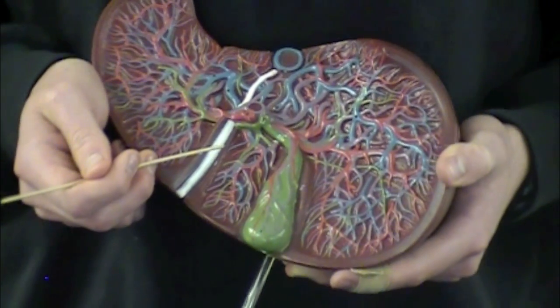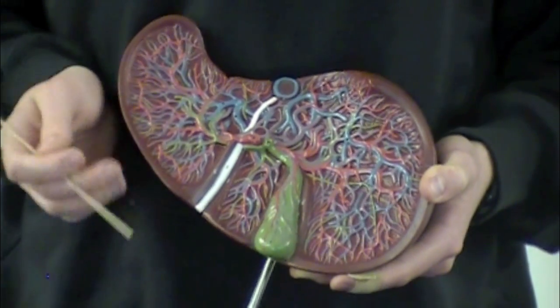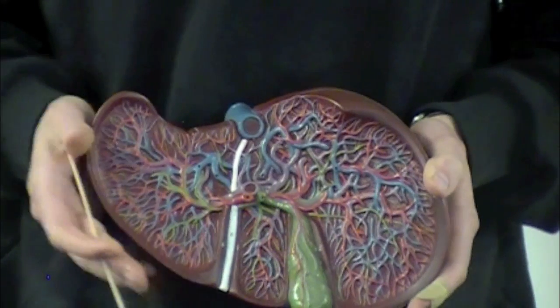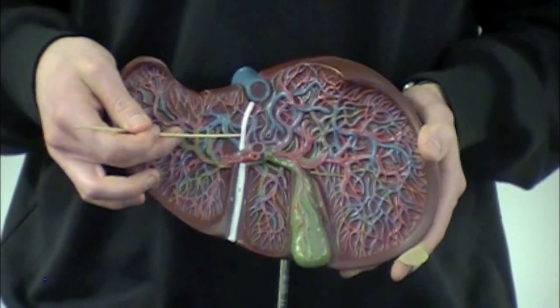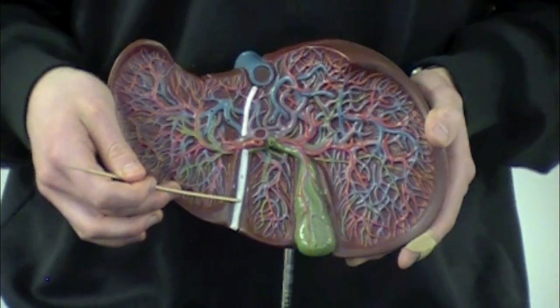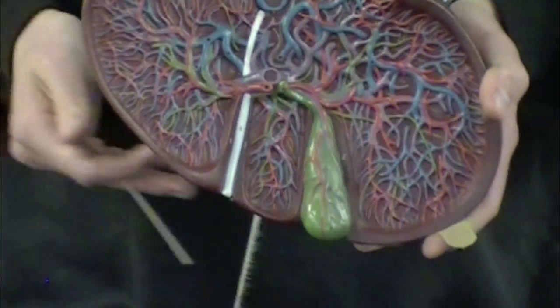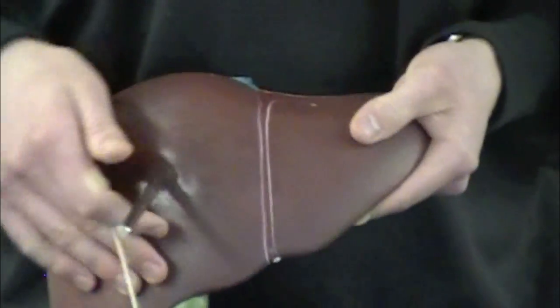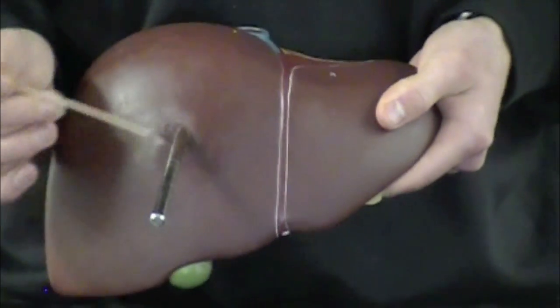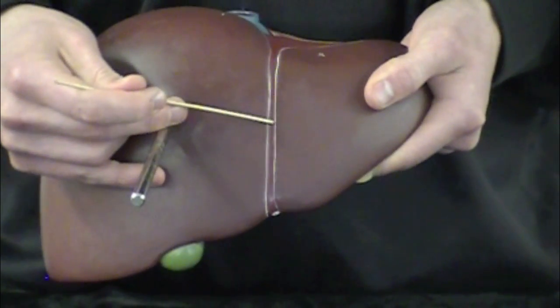Okay, now we're going to go over some of the ligaments going on. So going back here, we said this is your ligamentum teres, also known as round ligament, same thing. So if I turn my liver around to my anterior view, I'm going to see here my falciform ligament.